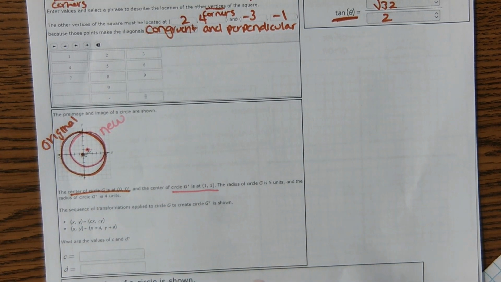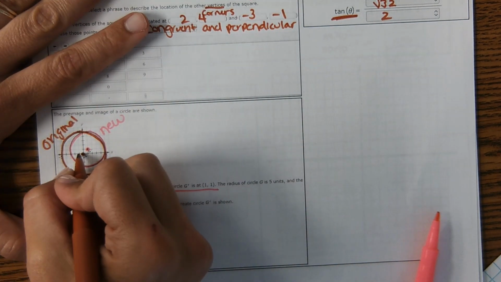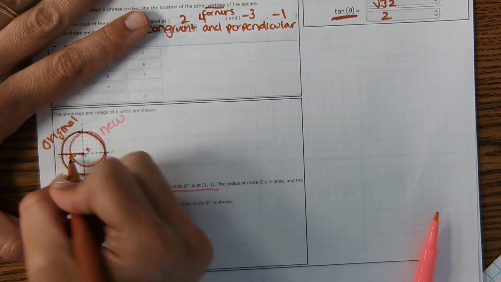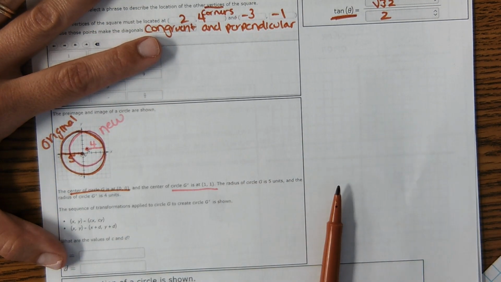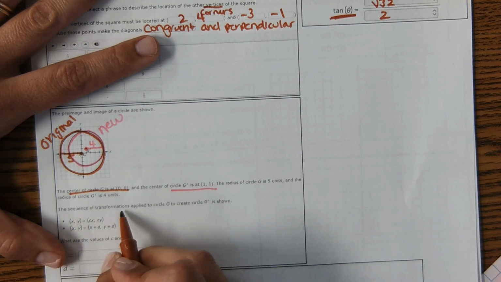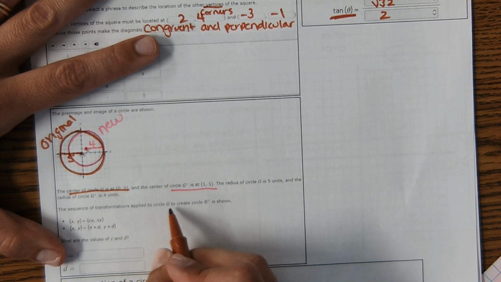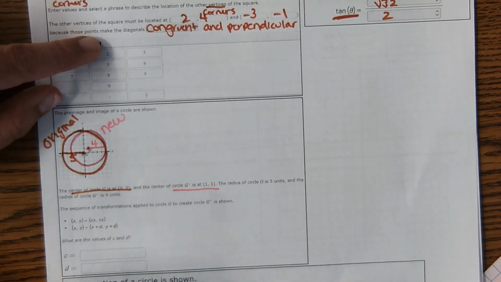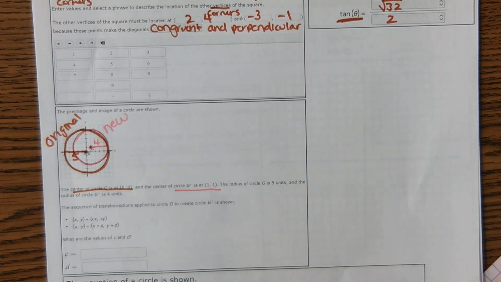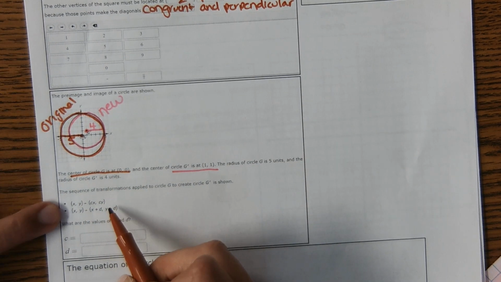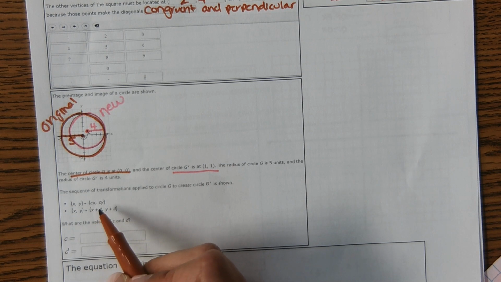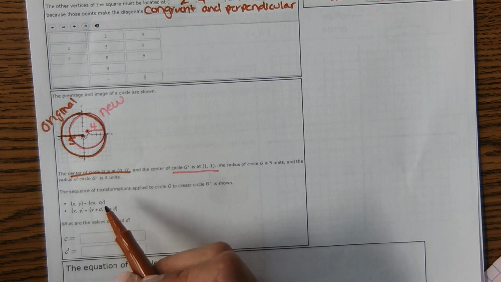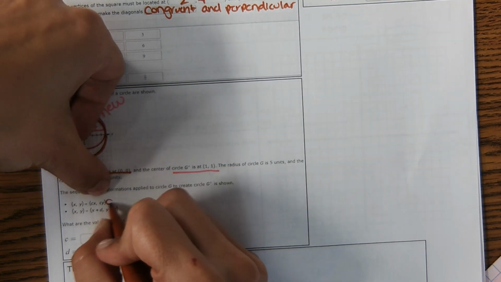It says the radius of G is 5 units, so the radius of this is 5. And the radius of G prime is 4 units. The sequence of transformations applied to circle G to create circle G prime is shown. So you're trying to map one onto the other. It shows the transformation rules right here, and you're trying to figure out what C is and what D is. Well, the first one would be a dilation.